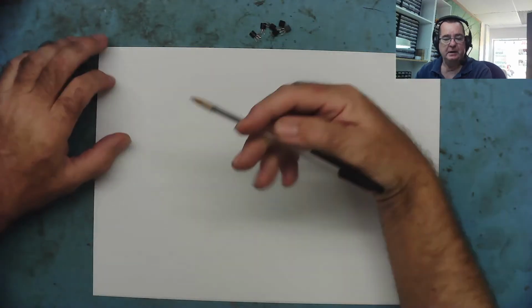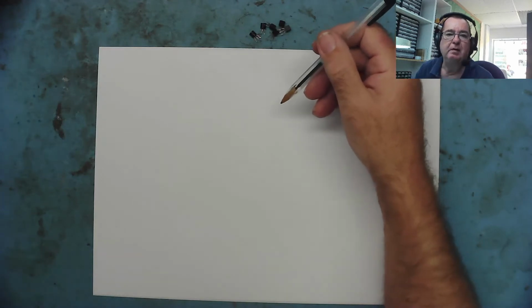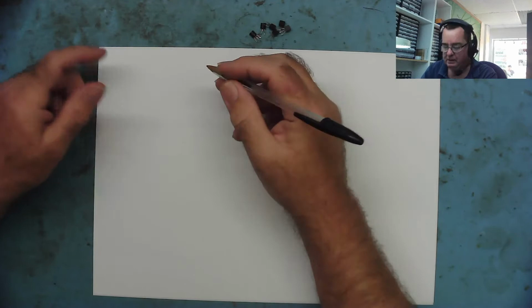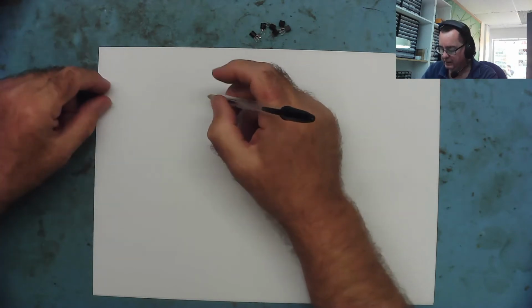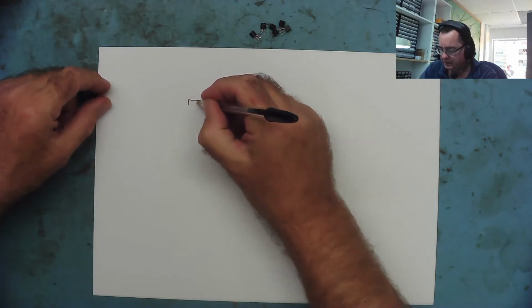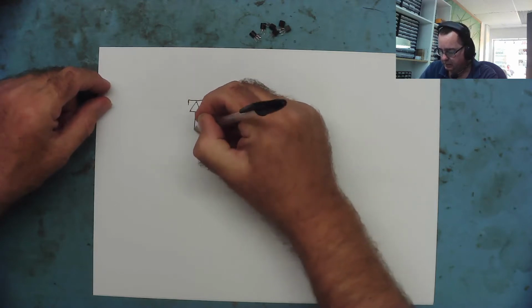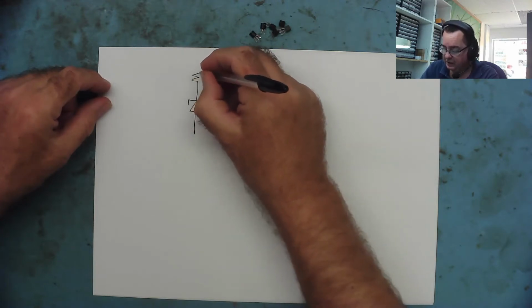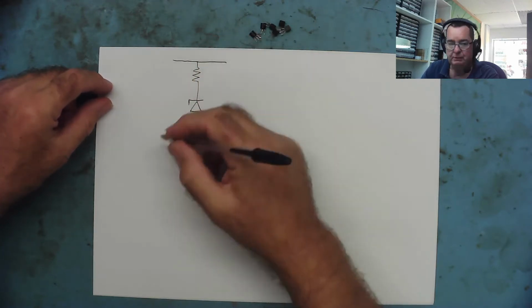So as I mentioned, the TL431 is a programmable Zener diode. But in case you're not familiar, let's look at what a Zener diode is first. So a Zener diode, this is the symbol. Anode, cathode. And it's connected in a circuit in the reverse direction.